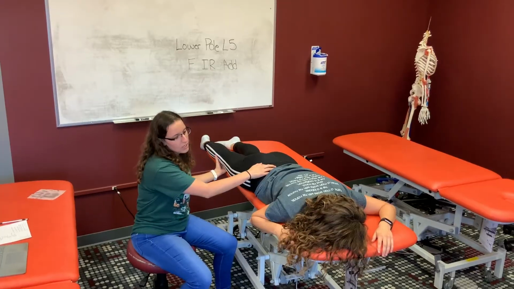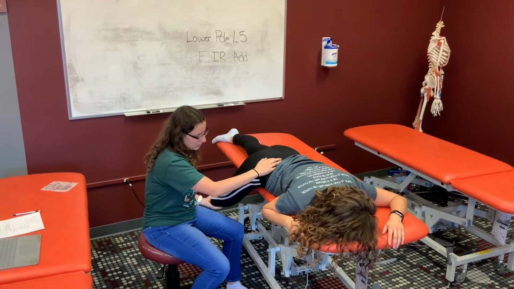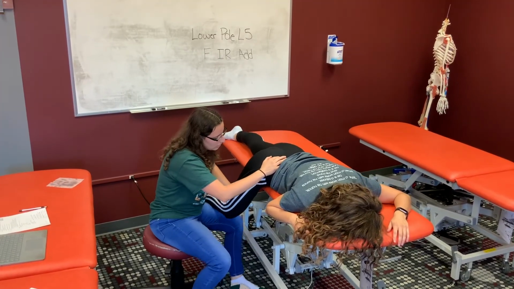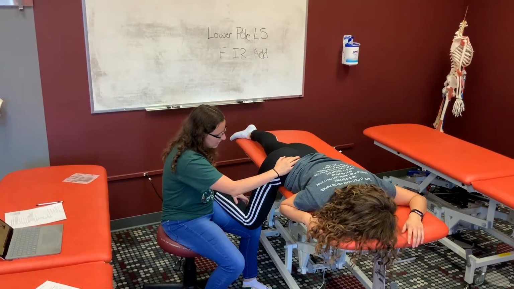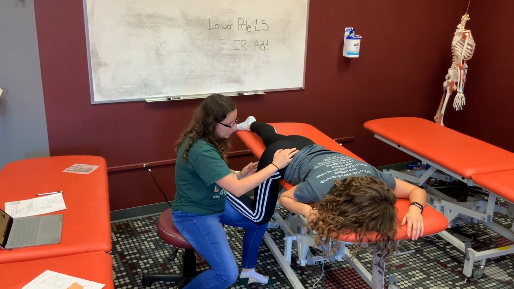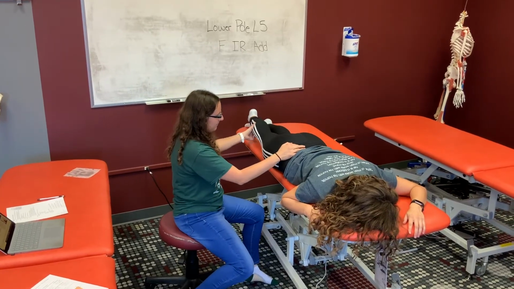You'll have your patient laying all the way to the side of the table and make sure it's up high enough that when you bring their leg down, it's not going to touch the ground. So this is flex. I'm going to internally rotate by bringing her foot out, and then adduct by bringing the knee closer to the table. And then return to neutral.